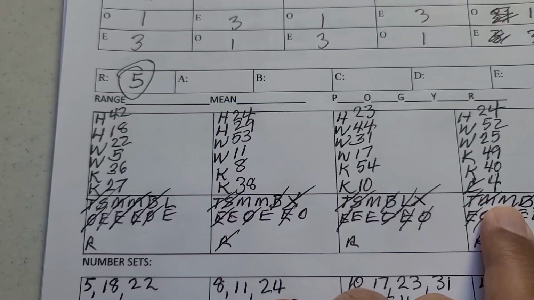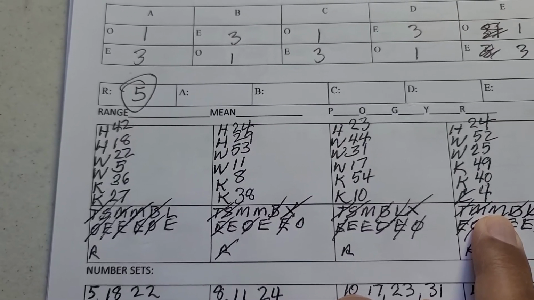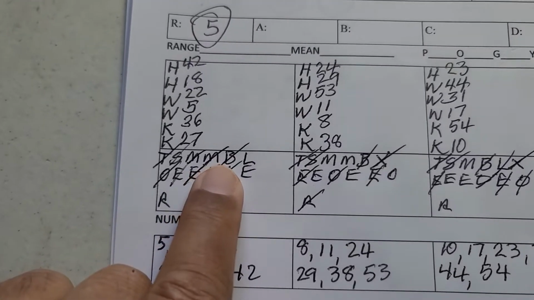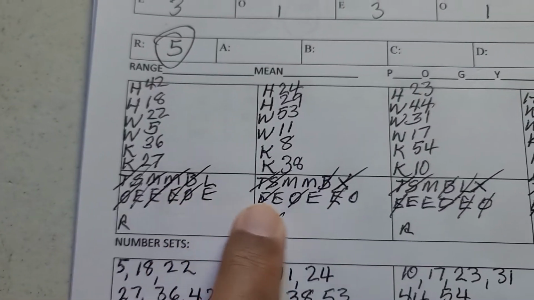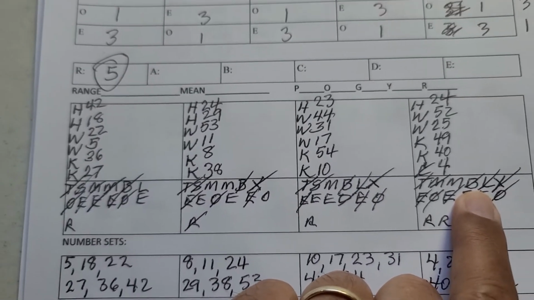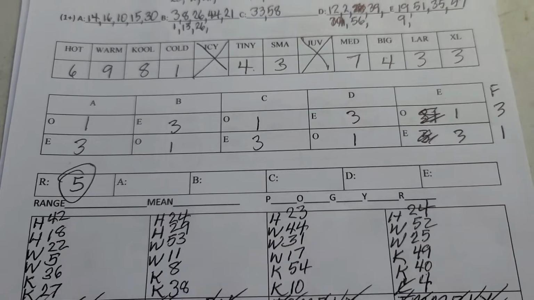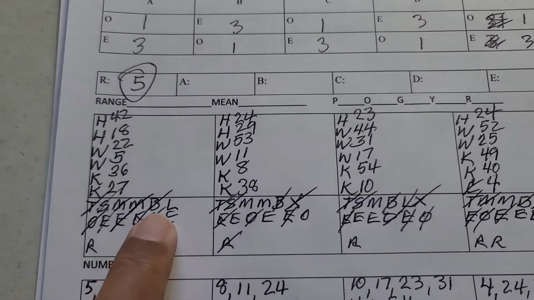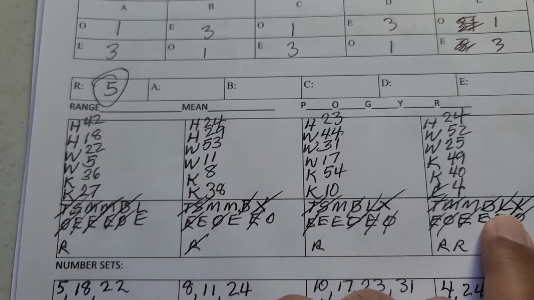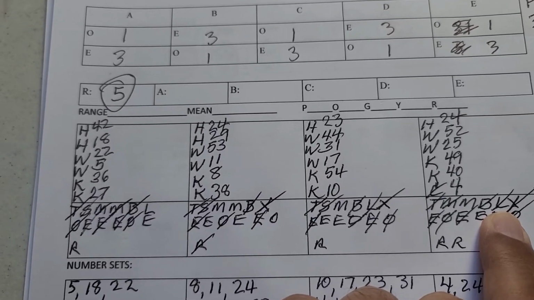We have 7 M's. And we need 4 B's, and so we have 1, 2, 3, 4. 4 B's. We need 3 L's, and we got 3 L's: 1, 2, 3. And we need 3 X's.